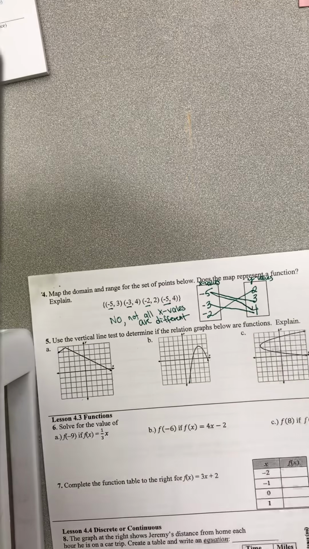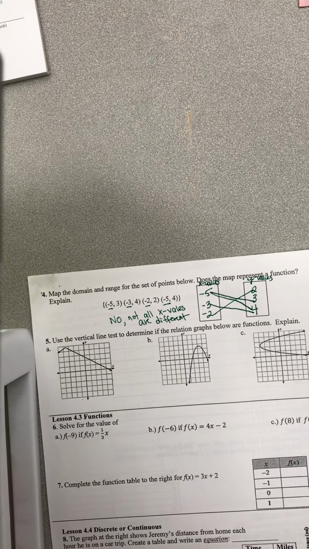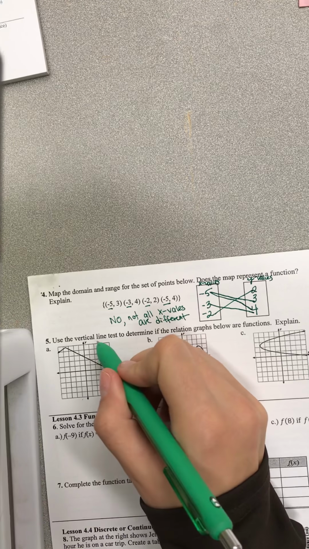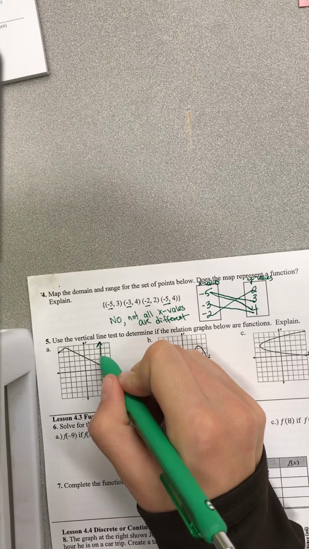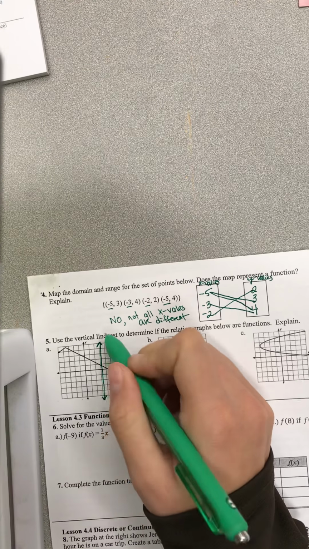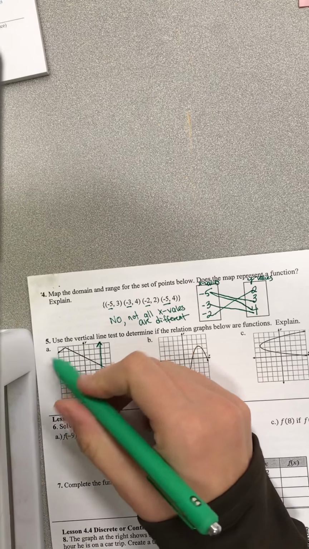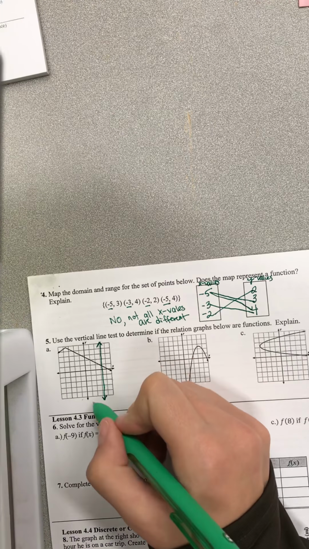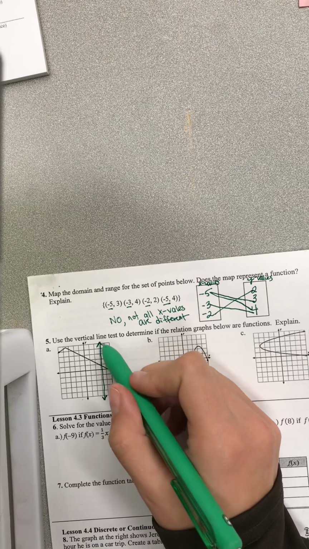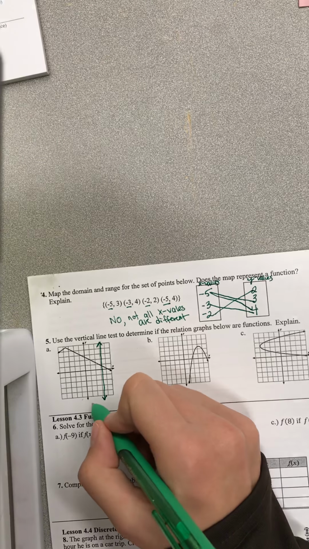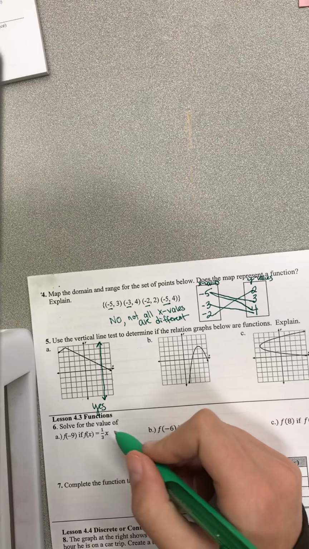In section 5, it wants us to use the vertical line test to determine if the relation graphs below are functions. Well, if you recall, the vertical line test says to draw a vertical line on your graph. And you could draw it anywhere. If the vertical line passes through your curve or your graph one time, then it passes the vertical line test and it's a function. So notice how when I drew my vertical line, it passed through the curve one time. So yes, this passes, and yes, it's a function.